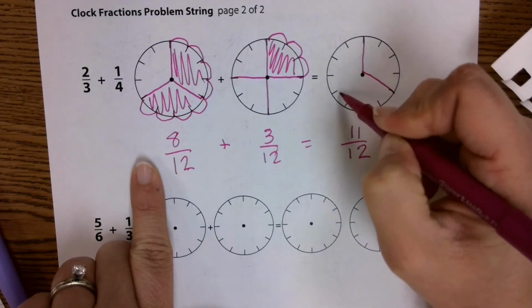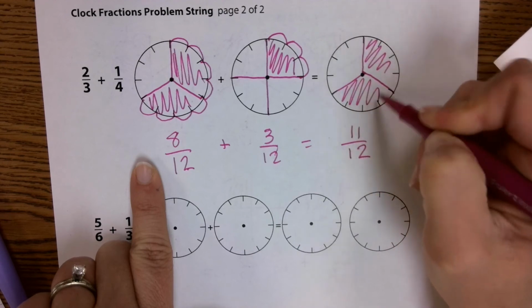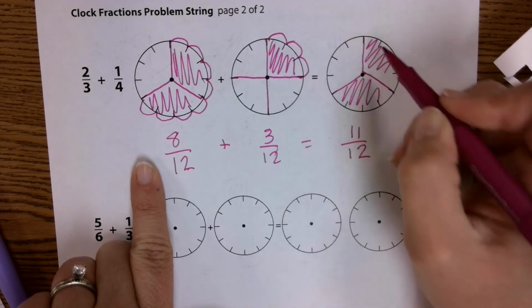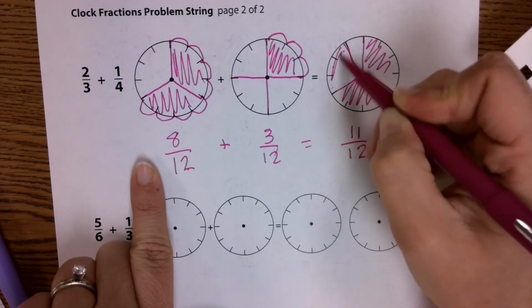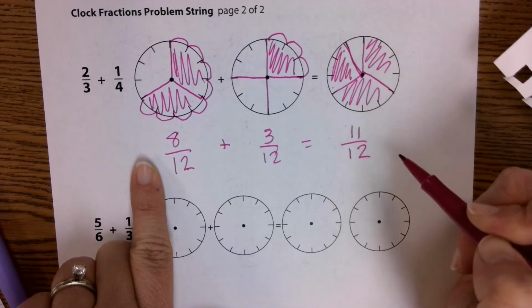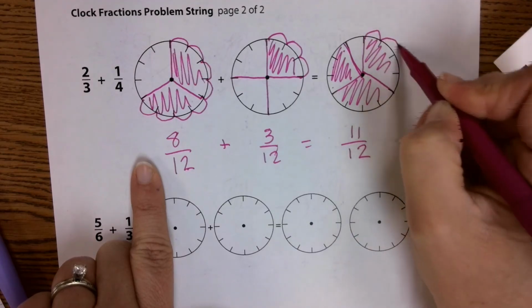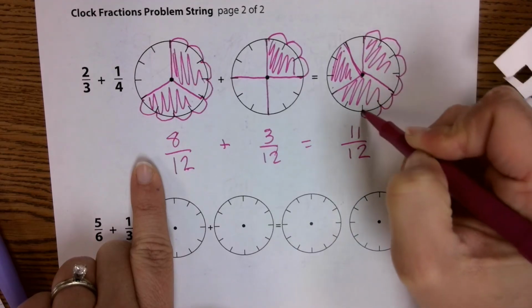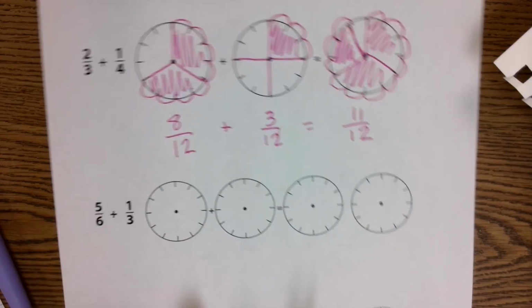So I'm going to start with my thirds. 1/3, 2 thirds, and then I see that my fourth has 1, 2, 3 sections, so 1, 2, 3. So then we see we have our 2 thirds and our 1/4 right there to give us still 11/12. 1/12, 2/12, 3/12, 4/12, 5/12, 6/12, 7/12, 8/12, 9/12, 10/12, 11/12.